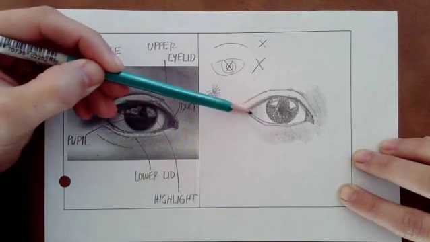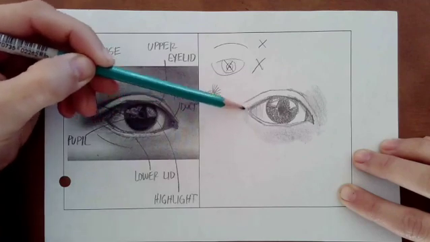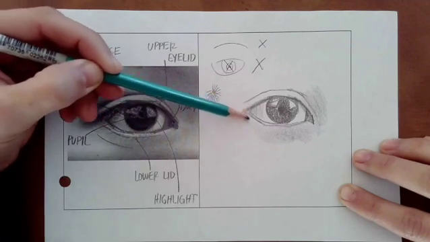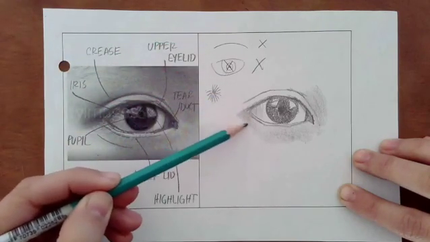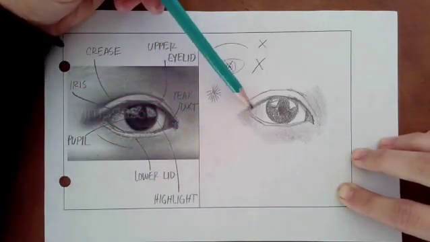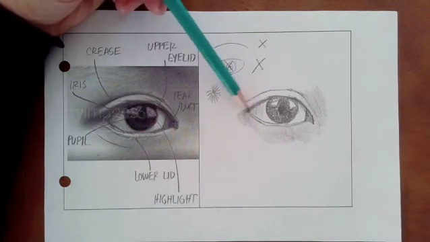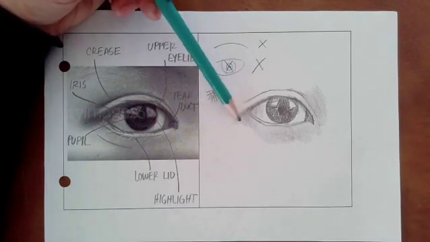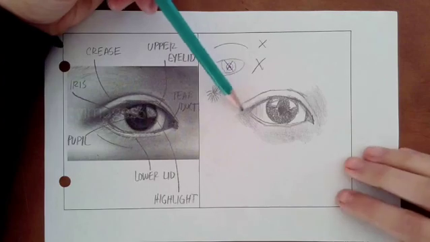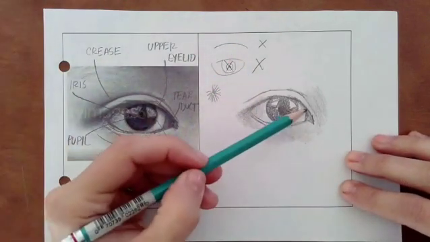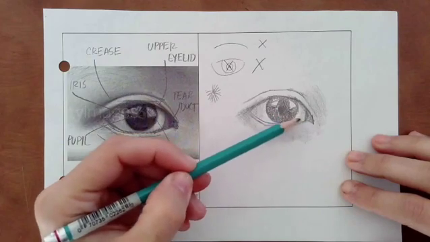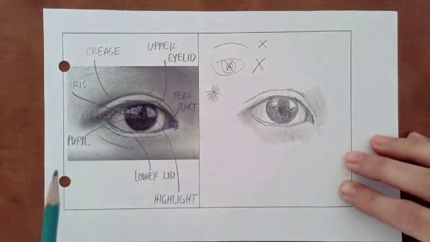And I'm also going to shade the sides of her eye because the eyeball is round, and on a sphere there's going to be light in the center and shadow on the sides. So we want to shade the whites of the eyes just a little bit. And really at this point, look at your photo, look at your drawing, and add value, shade wherever you see gray or wherever you see some darkness.